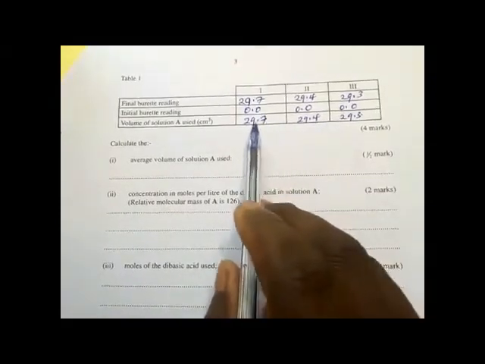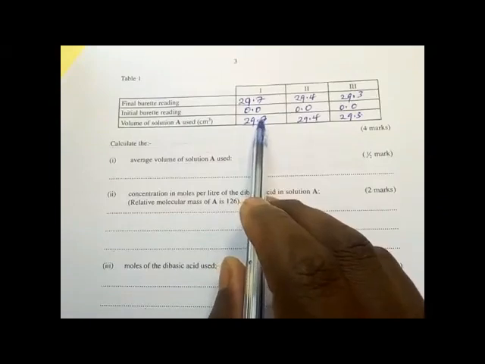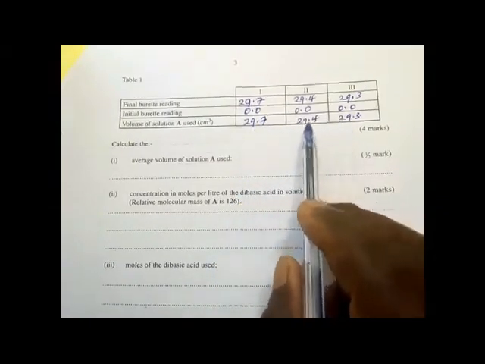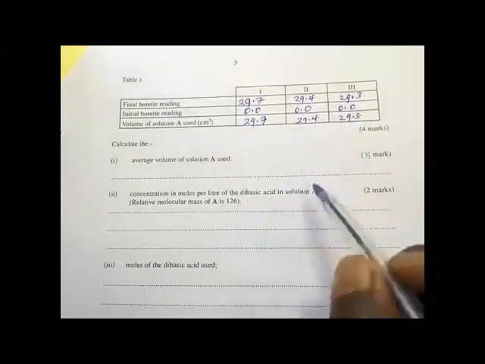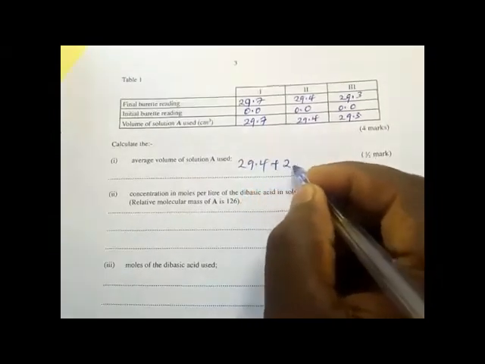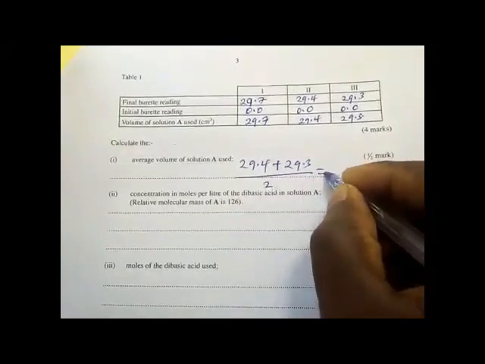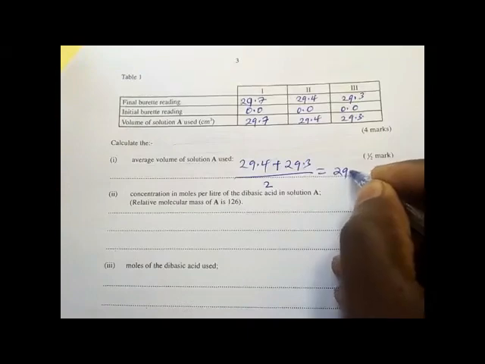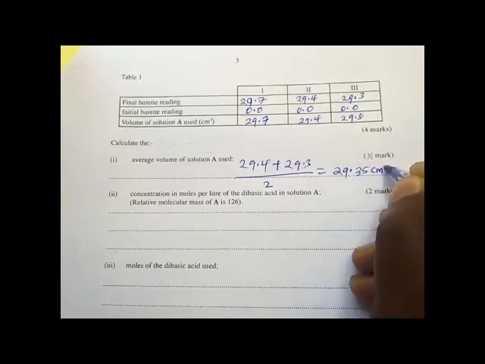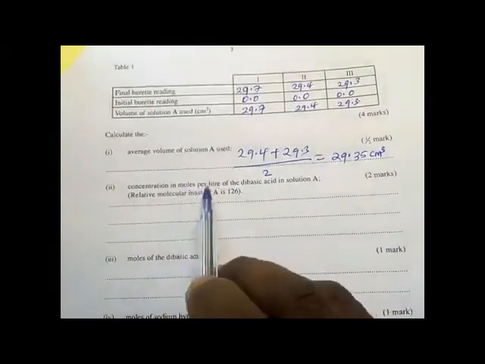This 29.7 is somewhat far apart, so it can lead us to getting an inaccurate volume. Therefore, let us use these two because they are close. So 29.4 plus 29.3 divided by 2. The volume is 29.35 cm³. That is the volume of solution A used.